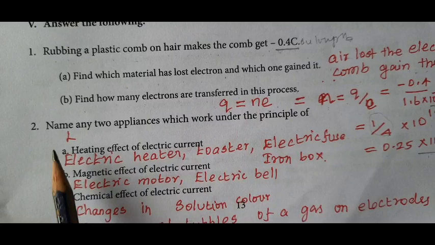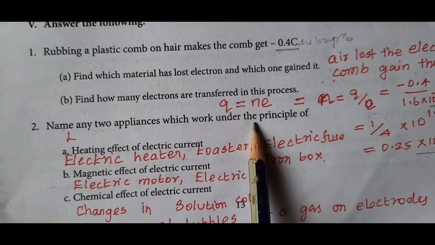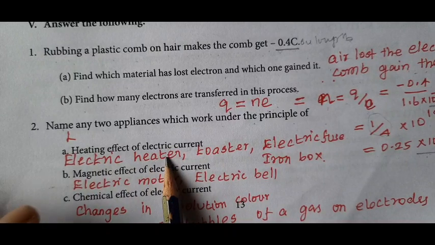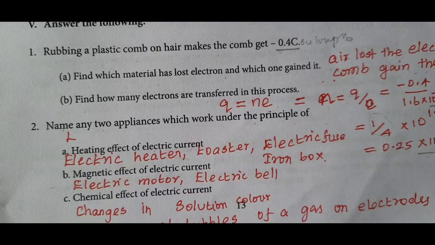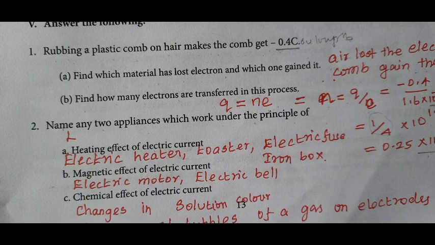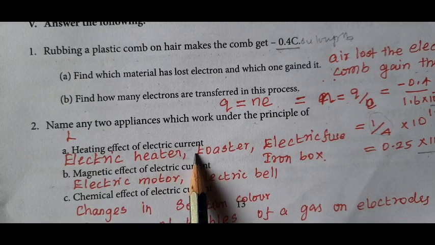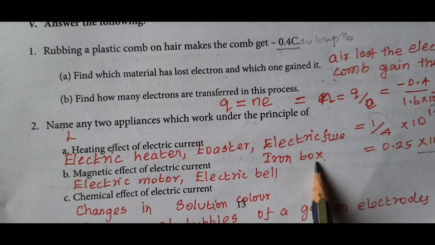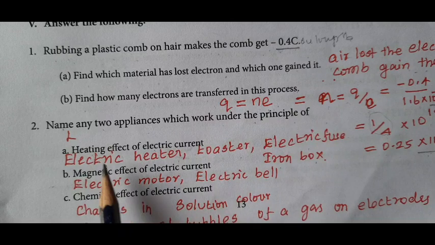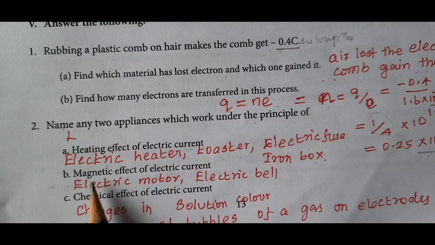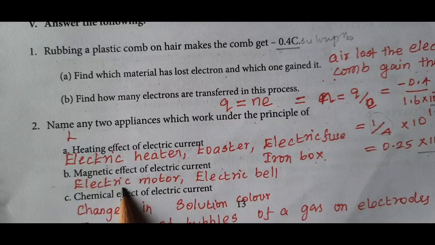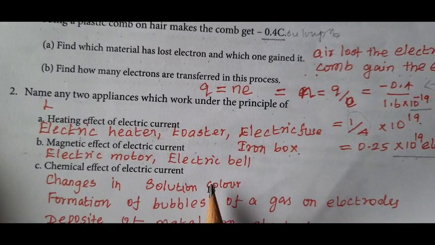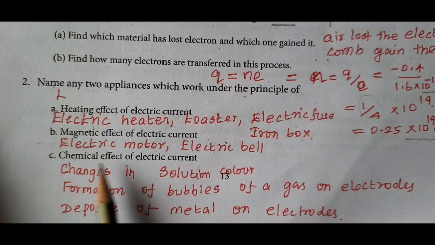Okay. And then, name any two appliances which work under the principle of heating effect of electric current. Actually electric current has different effects: heating effect, magnetic effect and chemical effect. So now we have to give some examples for each effect. For heating effect of electric current: electric heater, electric toaster, electric iron box, induction stove. These are examples for the heating effect. And then B, magnetic effect of electric current: electric motor and electric bell.